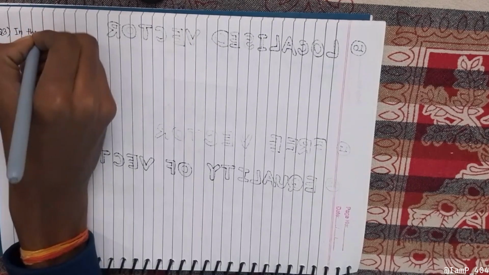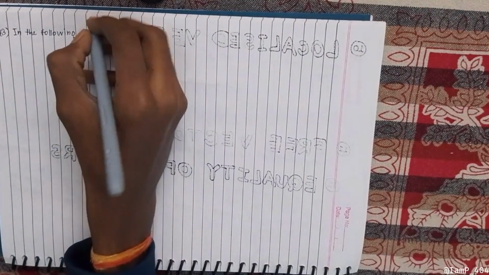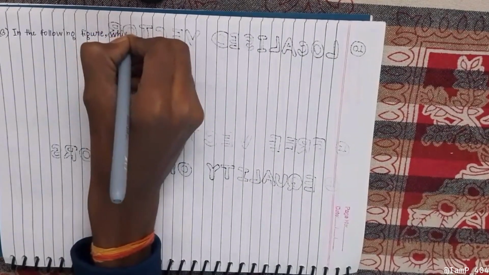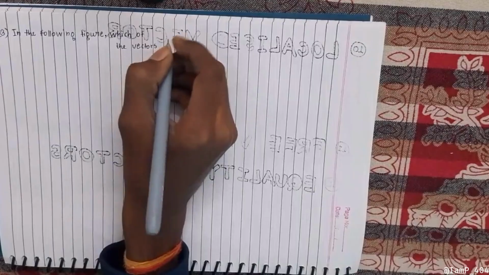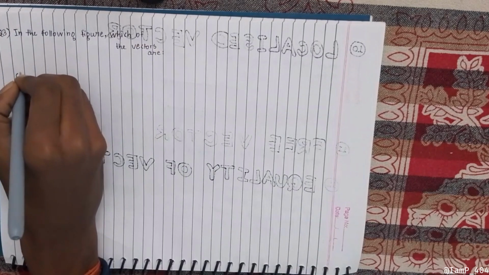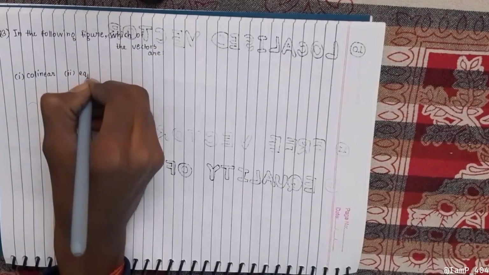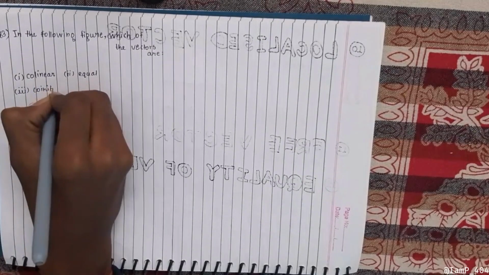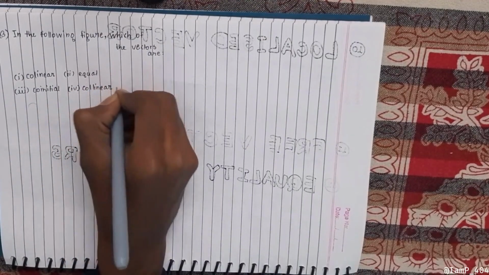In the following figure, which of the vectors are, first, collinear; second, equal; third, coinitial; and fourth, collinear but not equal.